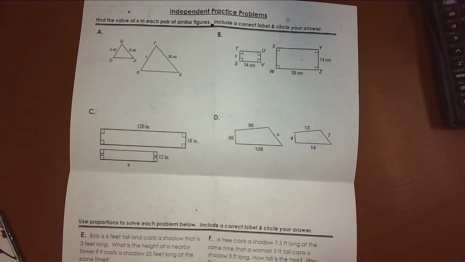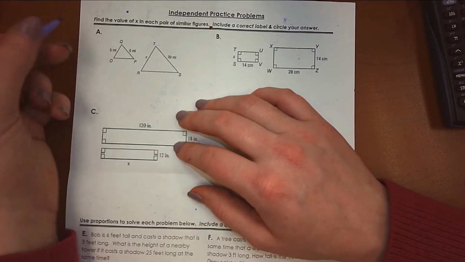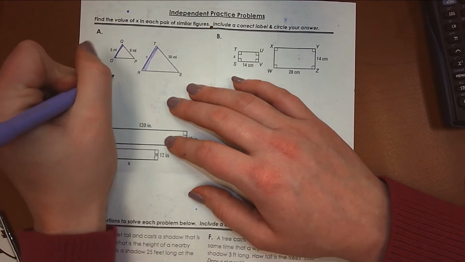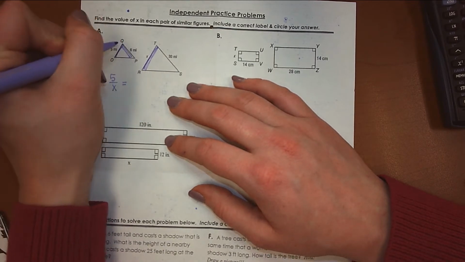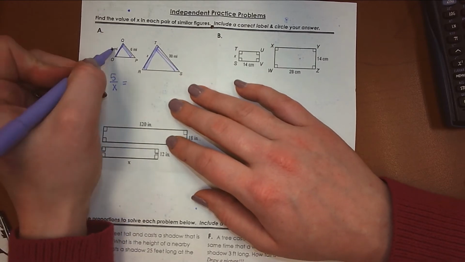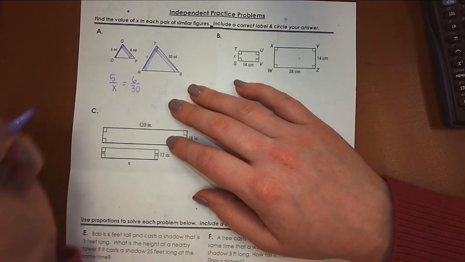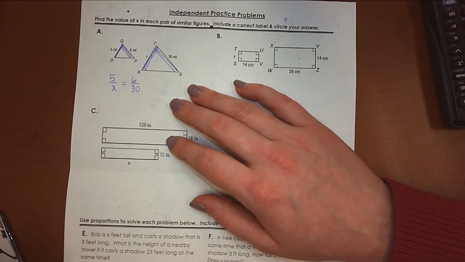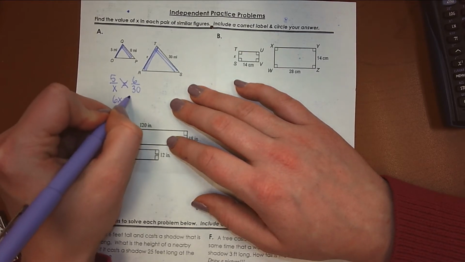So for letter A, I'm going to look for corresponding sides. I see that 5 corresponds to x. So I'm going to put 5 over x is equal to 6 corresponds to 30. And I did small to big, so I'm going to go small to big again, 6 over 30. Once I have my proportion set, we know how to solve proportions and can do that pretty quickly and easily at this point in time.